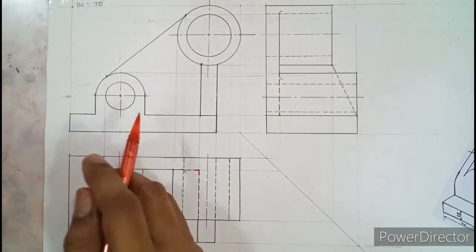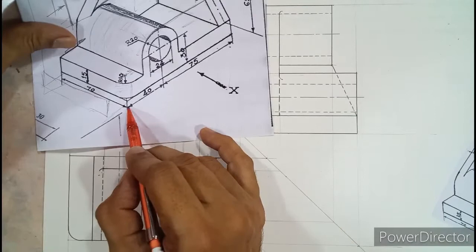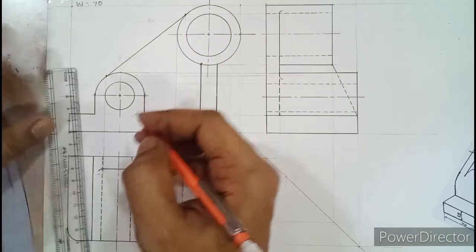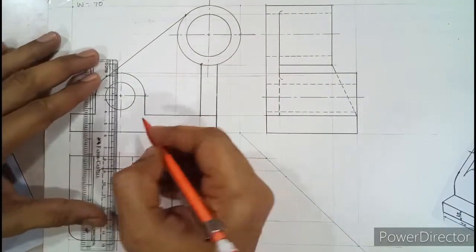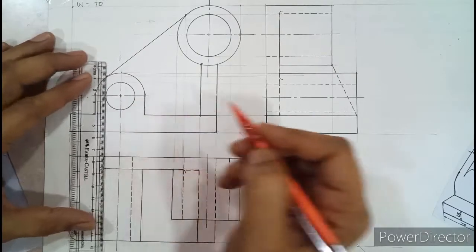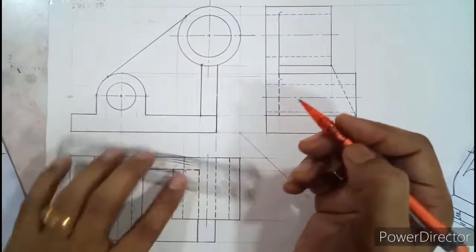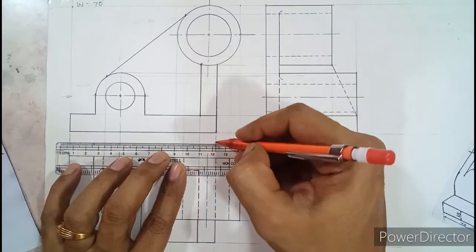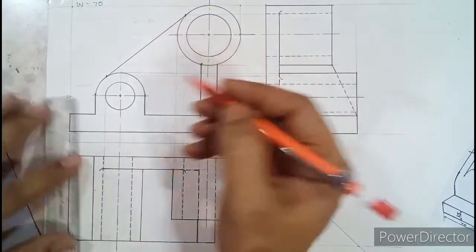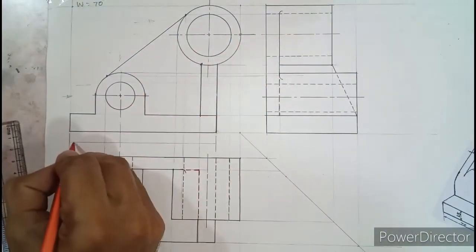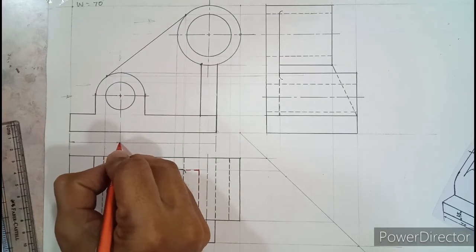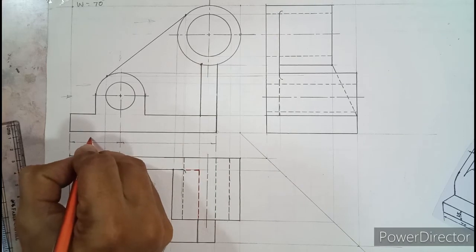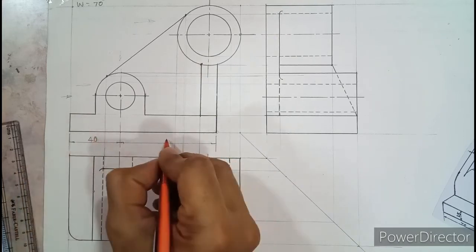So here 40 is from this point or this boundary till the center of the smaller circle, that is 40. So here we can draw medium dark extension line. This is 40, so we can extend that line, and 75 is still here. So here we can show, leave a gap of 8. So this gap is around 8 to 10 mm. We can draw one medium dark extension line. Okay, we can show arrowhead over here. And we can write this as 40. And this is 75.